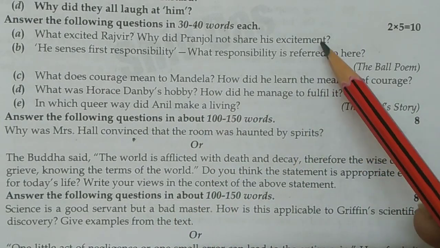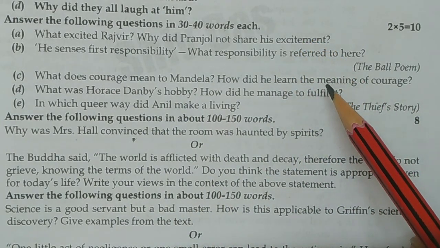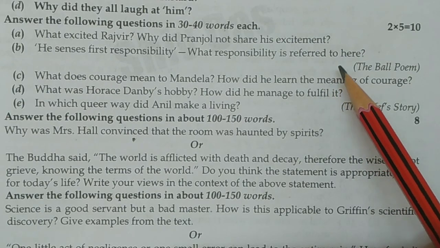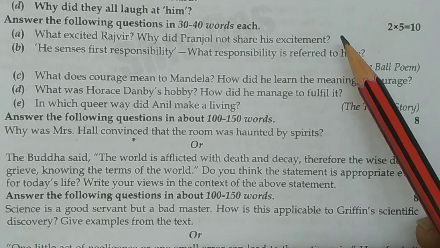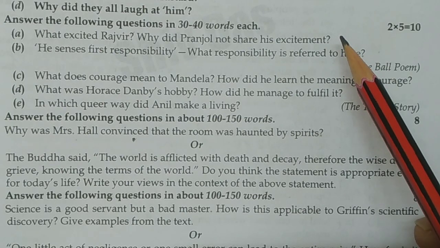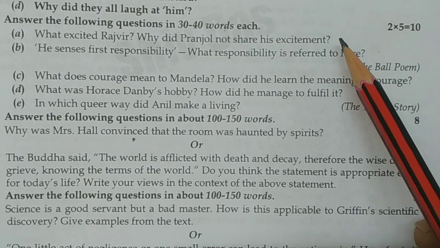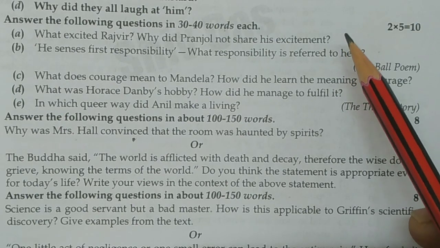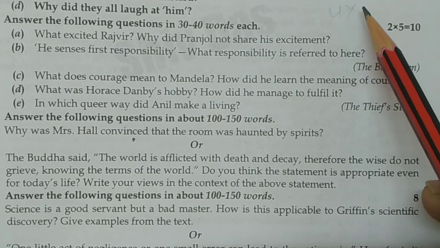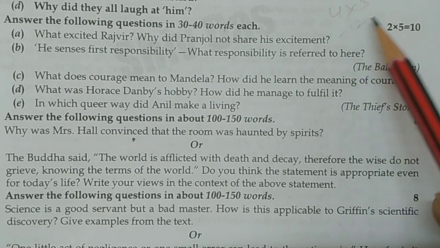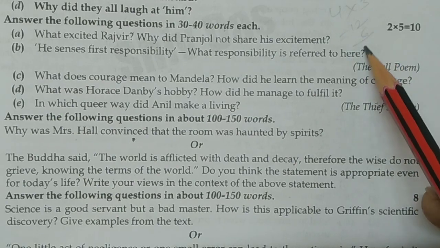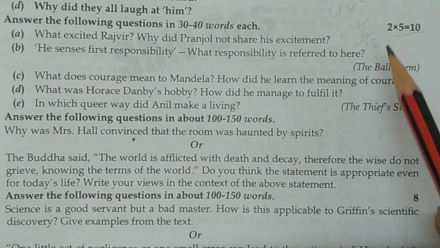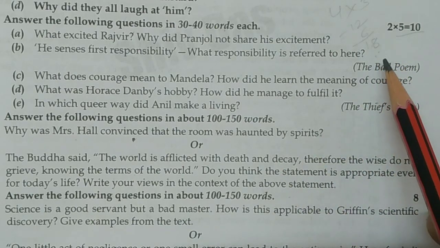Previously there were mixed questions from First Flight and Footprints Without Feet. But nowadays there are separate sections: 4 questions from the First Flight chapters and two questions from Footprints Without Feet. All these questions carry 3 marks each. So the 4 questions from First Flight give a total of 12 marks, and the two questions from Footprints Without Feet give a total of 6 marks, making 18. Previously it was 10 marks, but now these questions are asked for 18 marks. So you need to be aware and confident there.